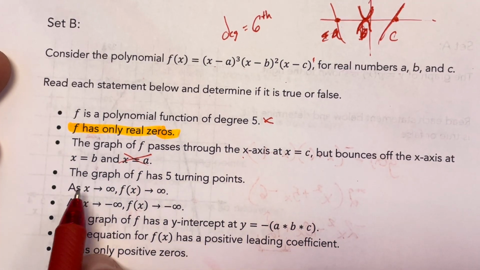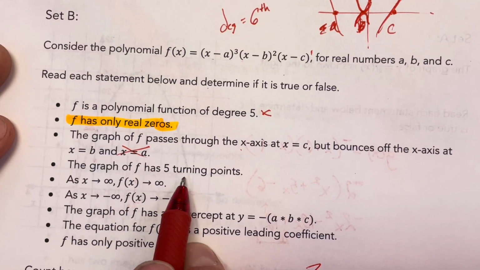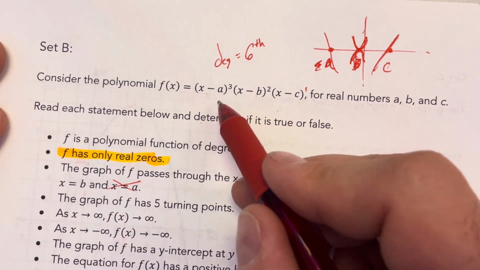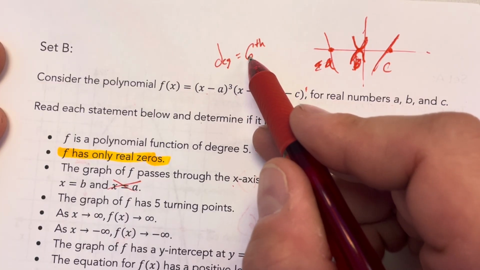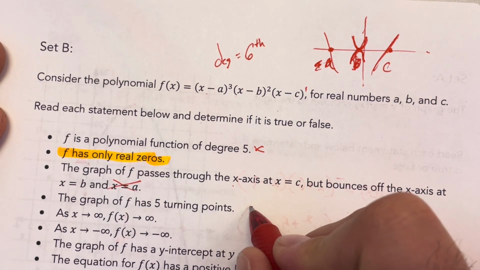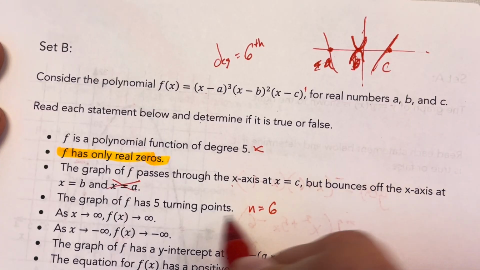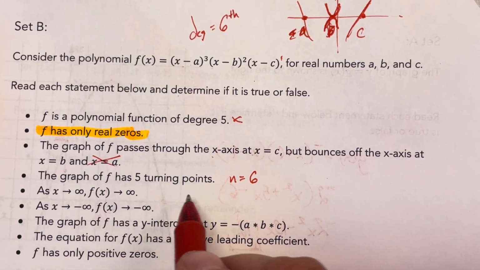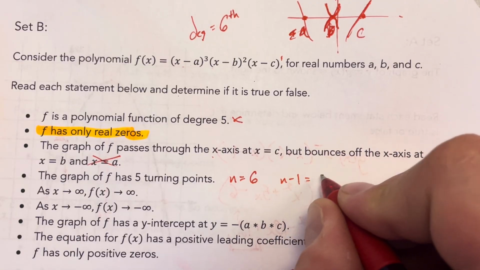Everything else is true. The graph of f has 5 turning points. Okay, here's the thing about turning points. When we look at the degree, it's a 6th degree, so the degree n is equal to 6. That's the degree number. The number of turning points is at most n minus 1, which would be 5.